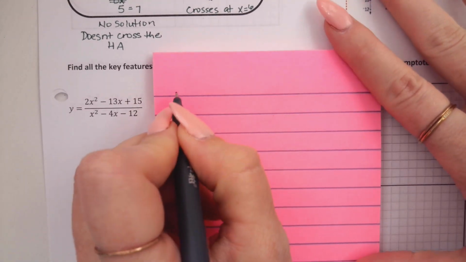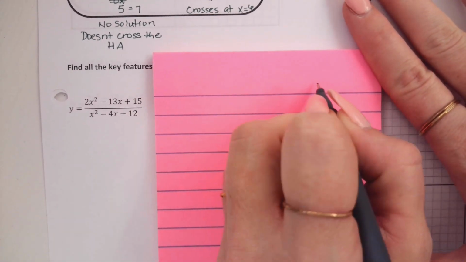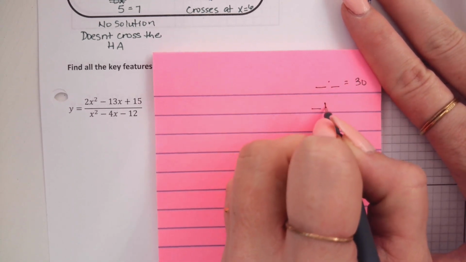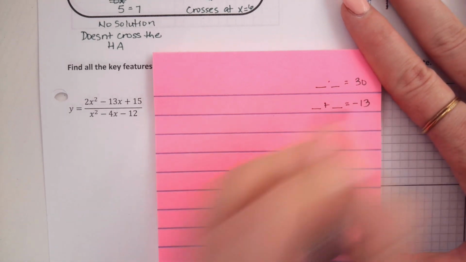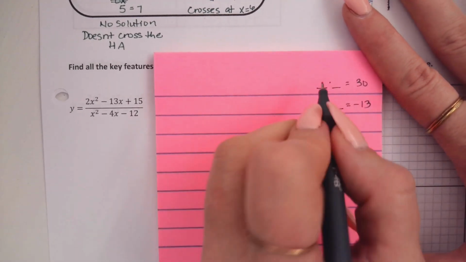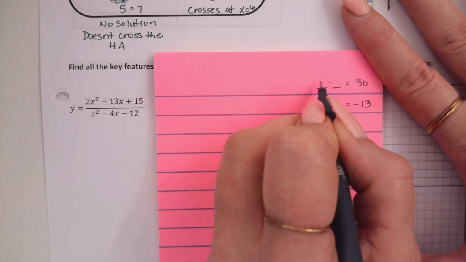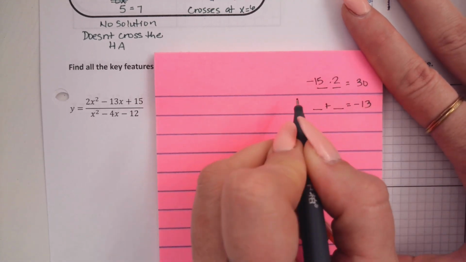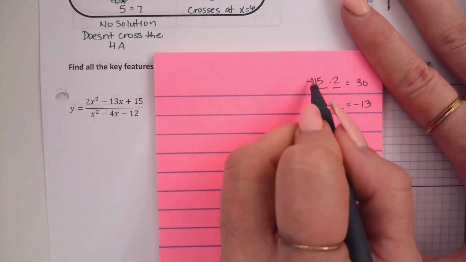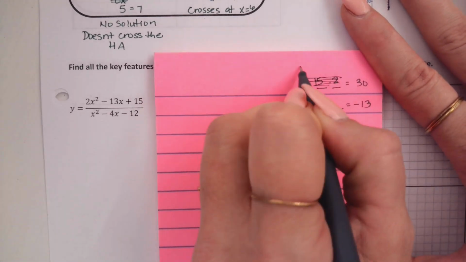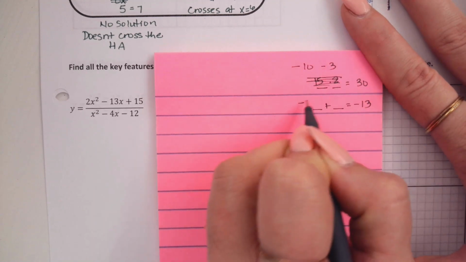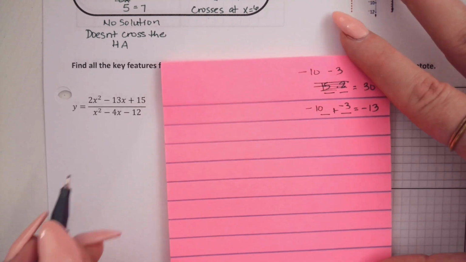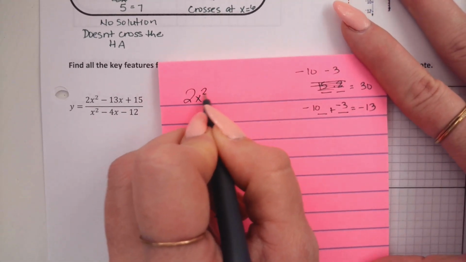Okay. For factoring, let's see. For the top, we're going to need two numbers that multiply to 30, but add to negative 13. Negative 15 and 2? Those don't multiply to 30. Oh, negative 10, negative 3. Do those multiply to 30? Yeah. Do they add to negative 13? Yeah. Okay, so we're going to split our middle term with those.